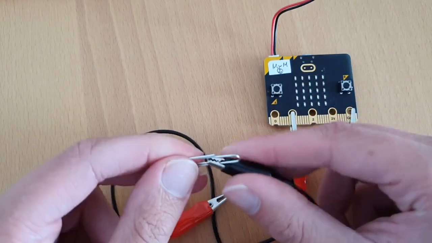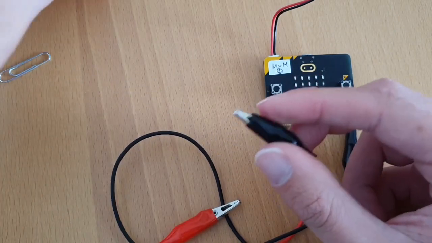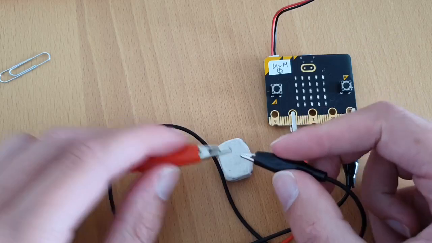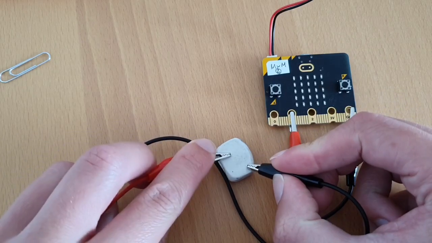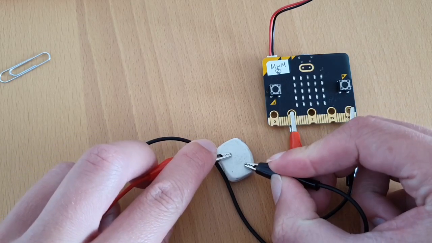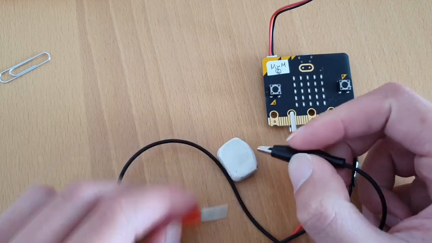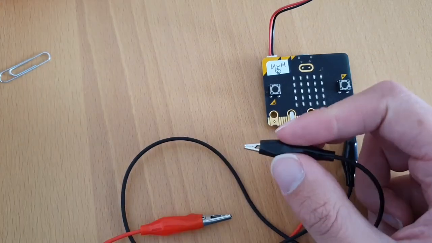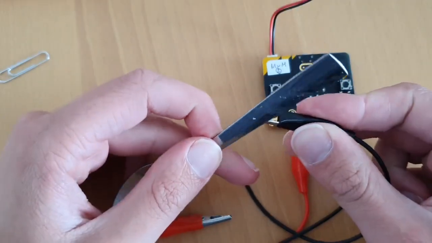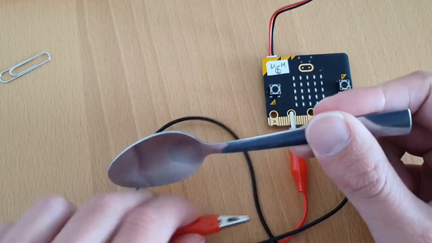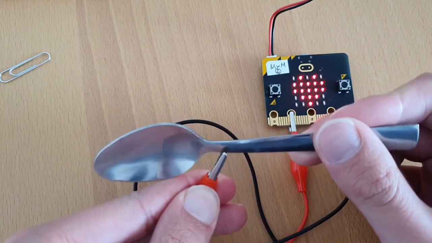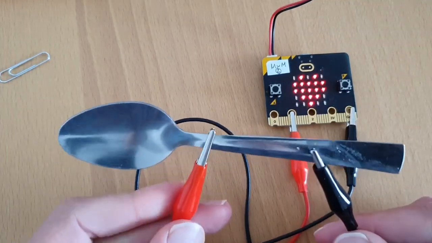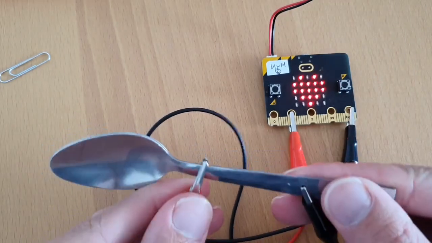But if I replace this metal paper clip, you see it goes away because nothing's connected. But if I replace it with rubber, well, rubber doesn't connect. Rubber is an insulator. What about if I take a teaspoon here? Let's see if I can connect my teaspoon. What do we think? Yeah, teaspoon, metal, conducts electricity.